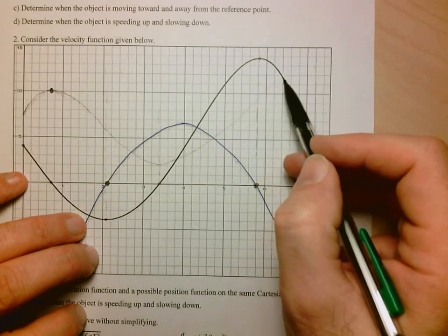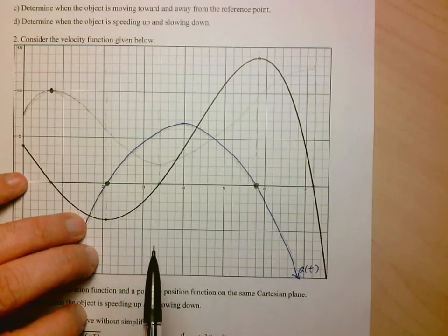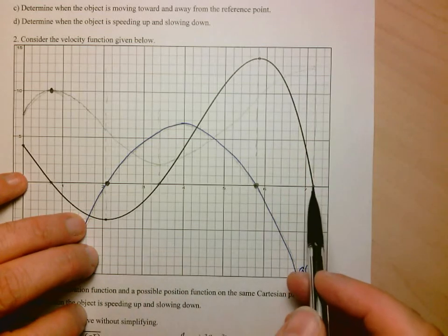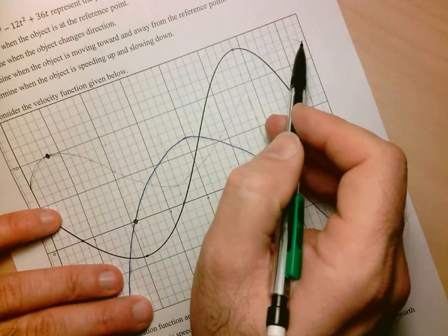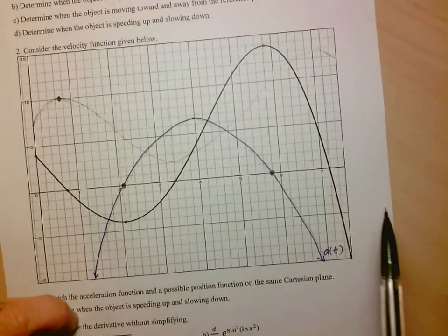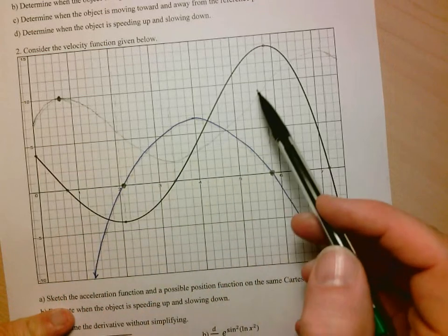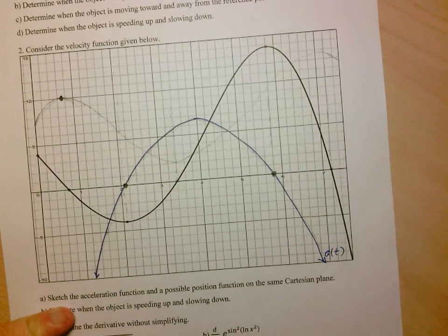So now I have to draw them so that they're getting less steep until I get to my horizontal tangent. And then at the end, they're going negative again, so this is now going to come down. Not surprisingly, this looks a lot like a quartic function whose derivative looks like a cubic function.